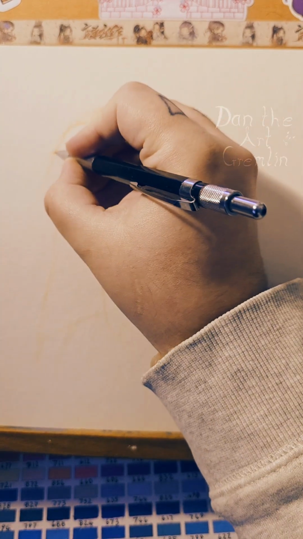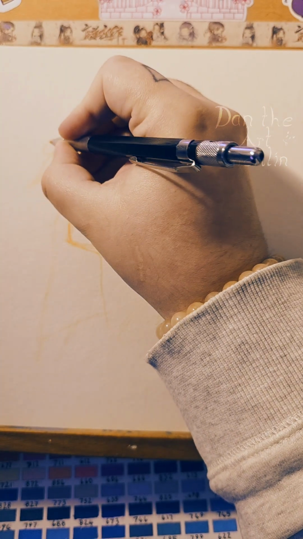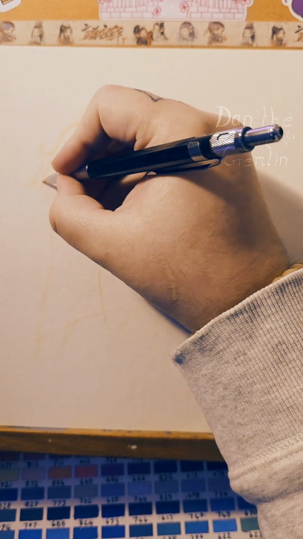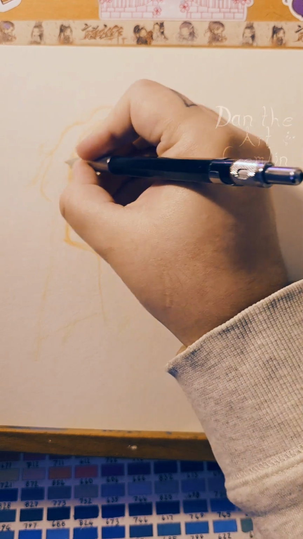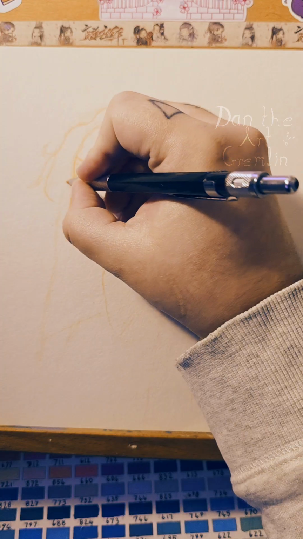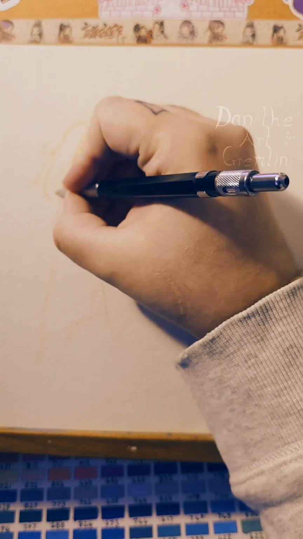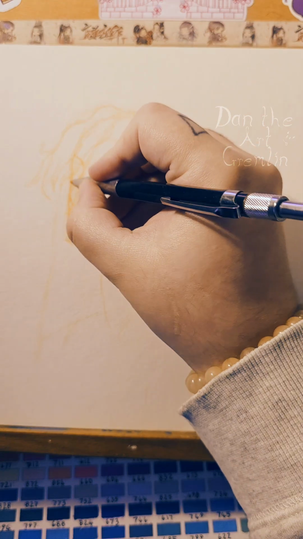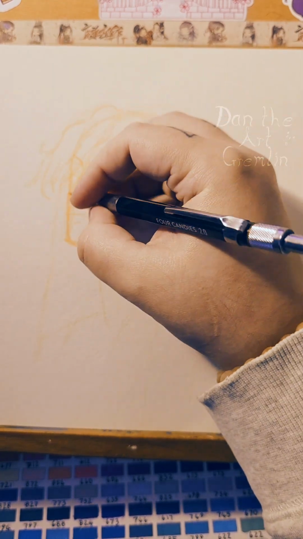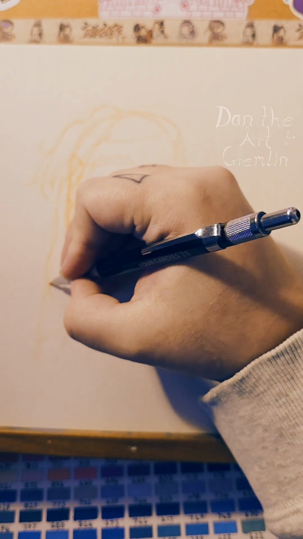So we're going to use that kind of S shape. You can get a little bit flicky with it. Doesn't have to be overly detailed, because this is more my preference of how I like to draw different hairstyles.